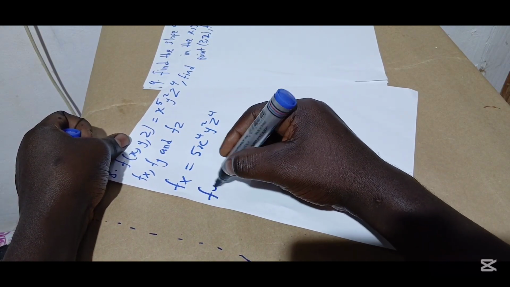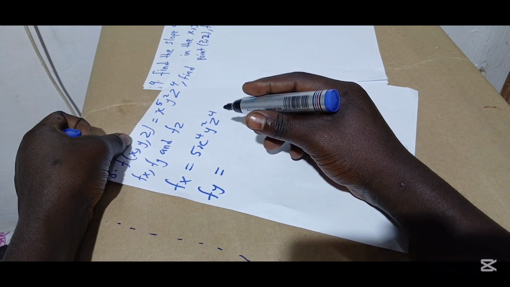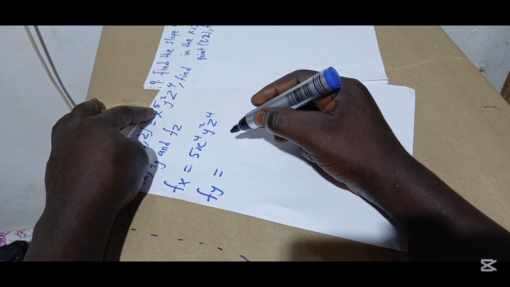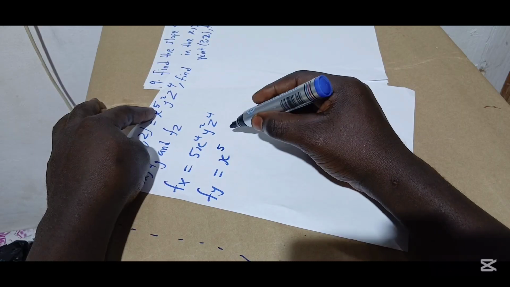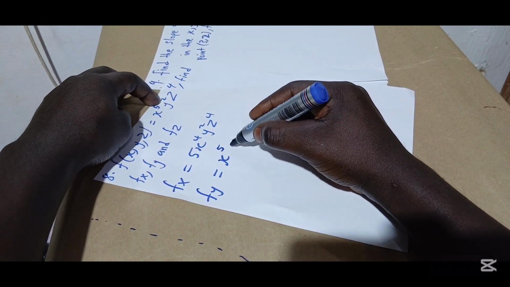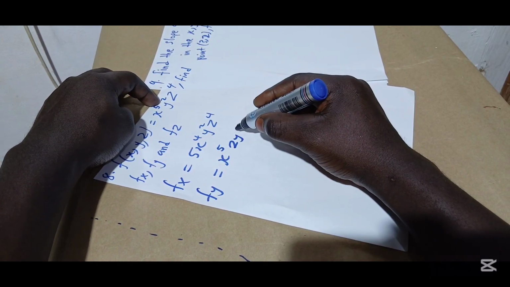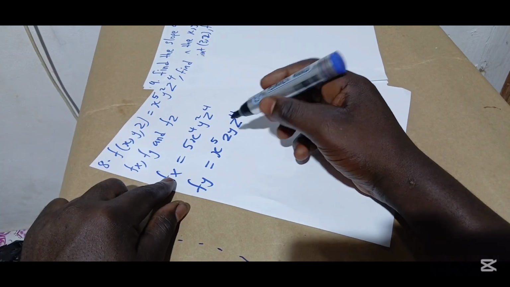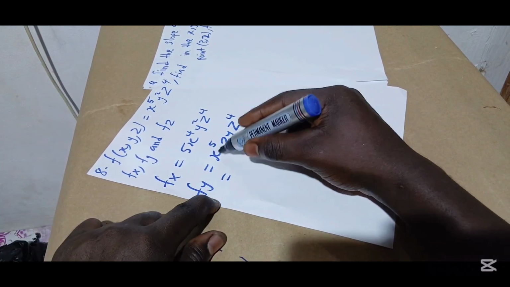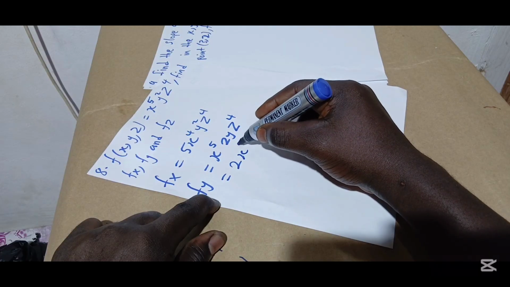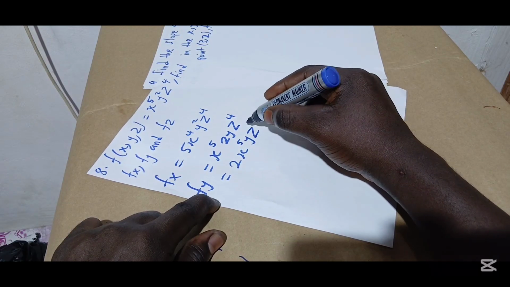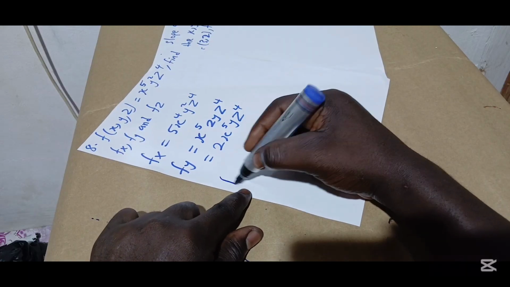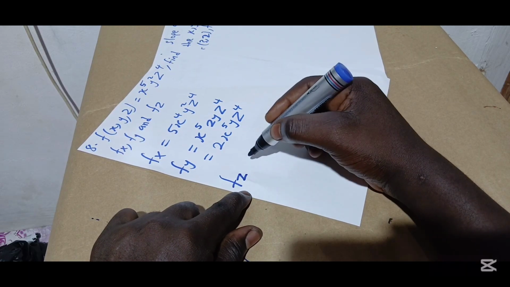So let's do it for fy. In this case, we are differentiating with respect to y, leaving the rest as they are. So we have x to the power 5, and y to the power 2 with respect to y gives us 2y to the power 1, right? And z to the power 4. So let's further simplify this to 2x to the power 5, y, and z to the power 4. That's it for fy.